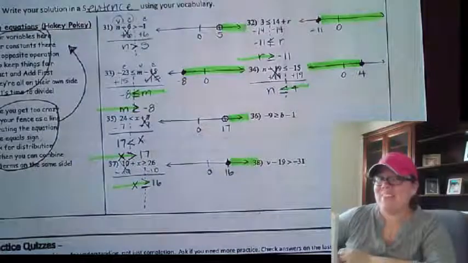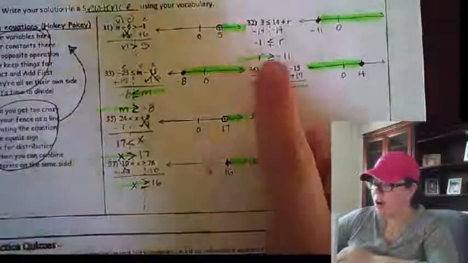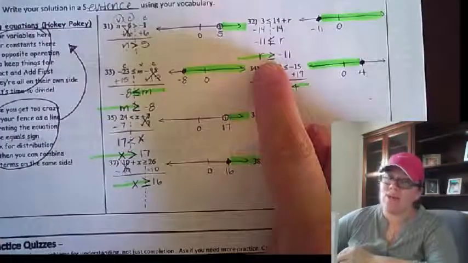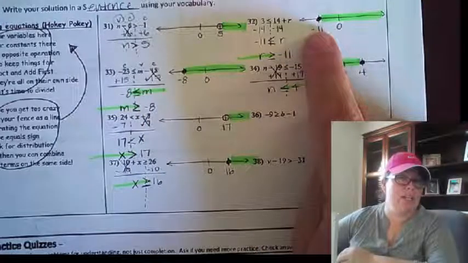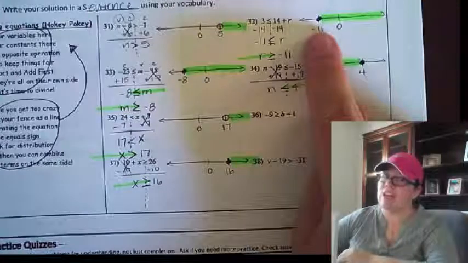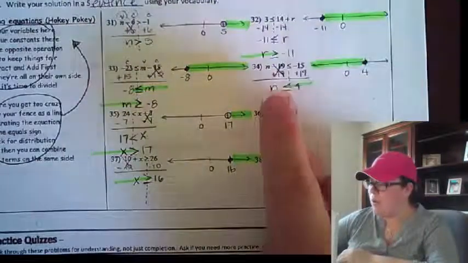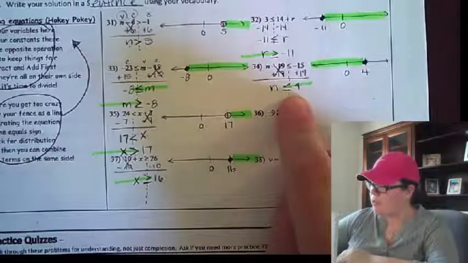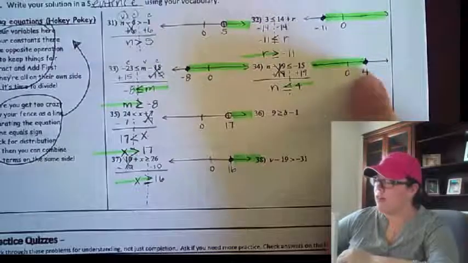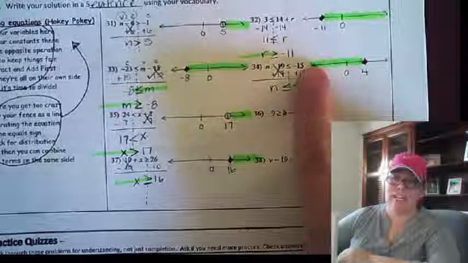How did you do? You should have gotten that r is greater than or equal to -11. So on your number line, you're going to have a closed circle at -11 and shade all the values to the right. Then for 34, we have n is less than or equal to 4. So we're going to have a closed circle at 4 with all of these smaller values being shaded to the left.